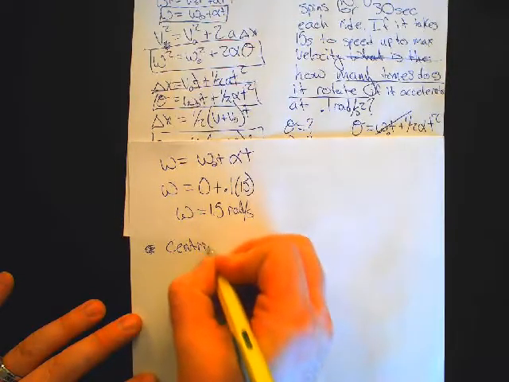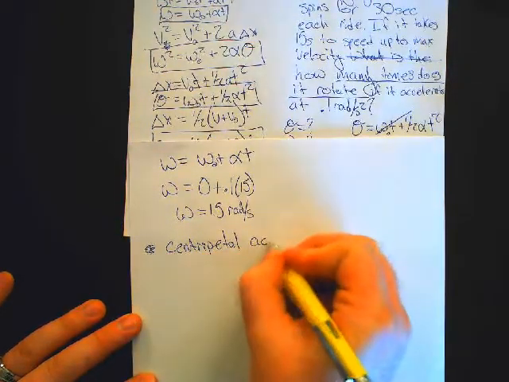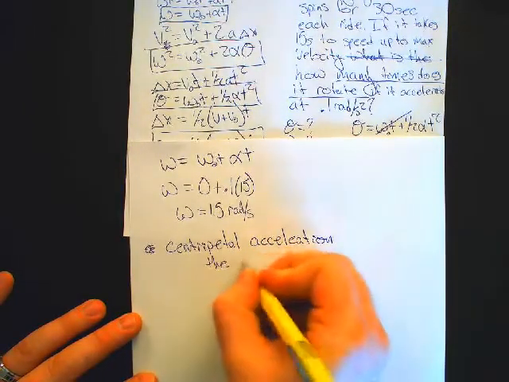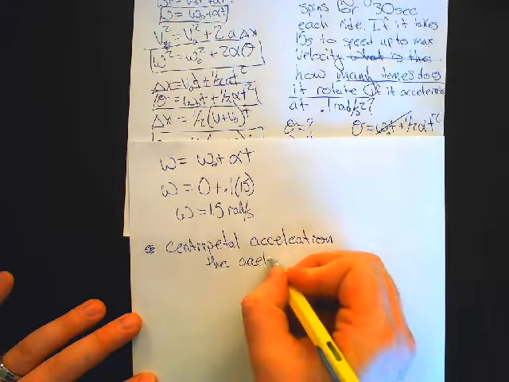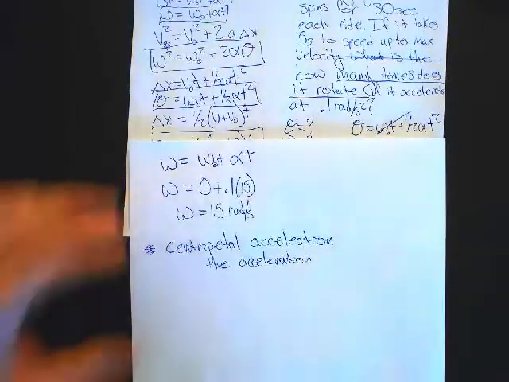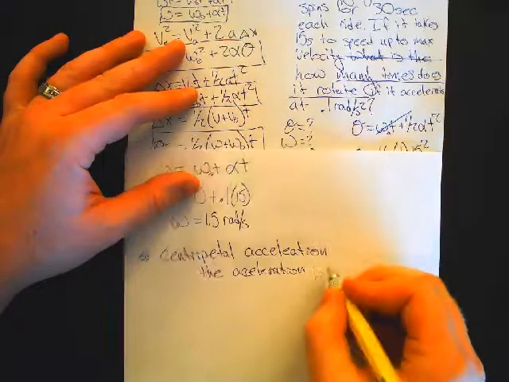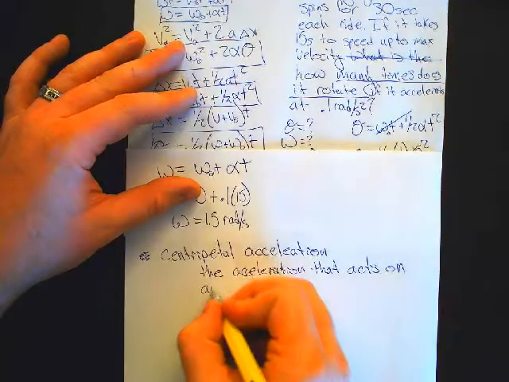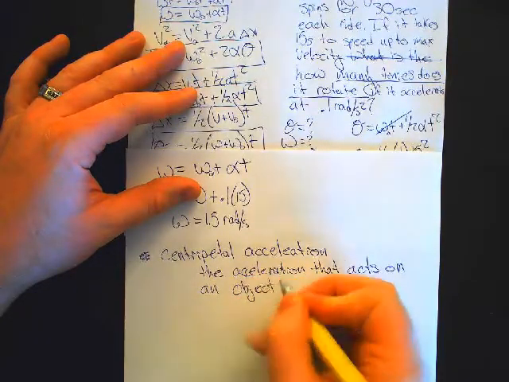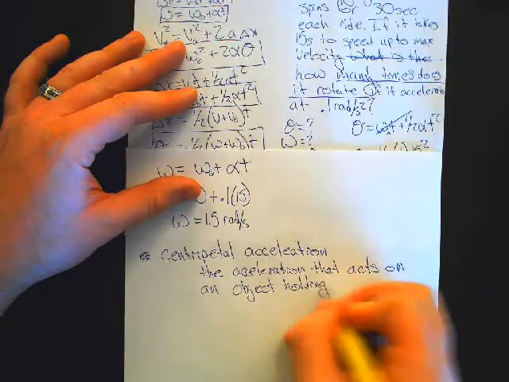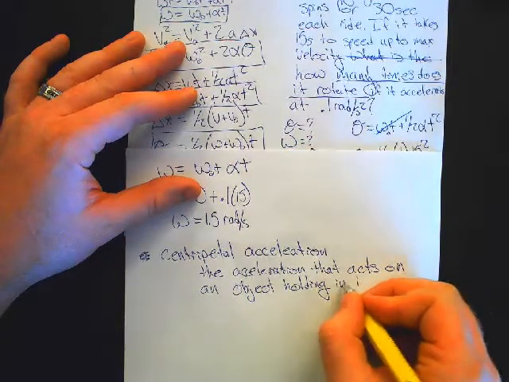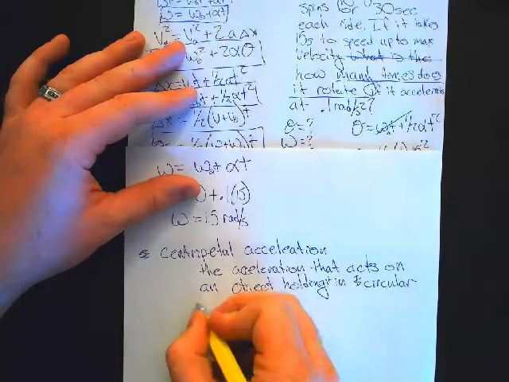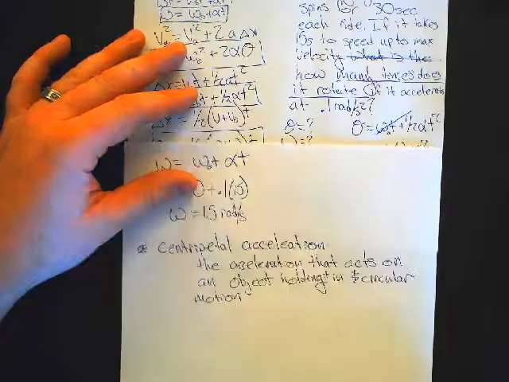Centripetal acceleration is the acceleration that acts on an object, holding it in circular motion. Okay.